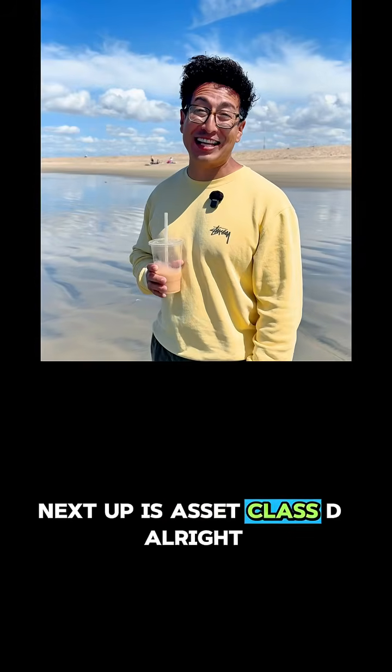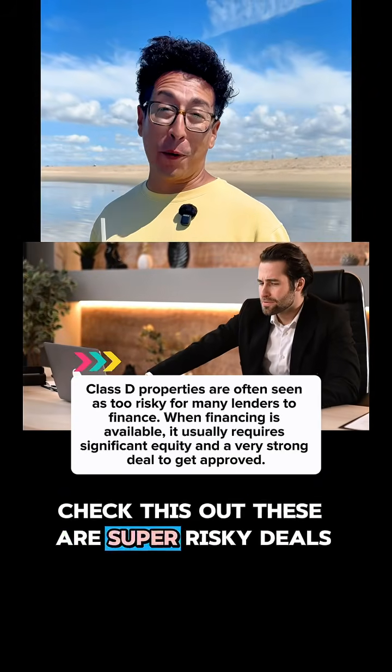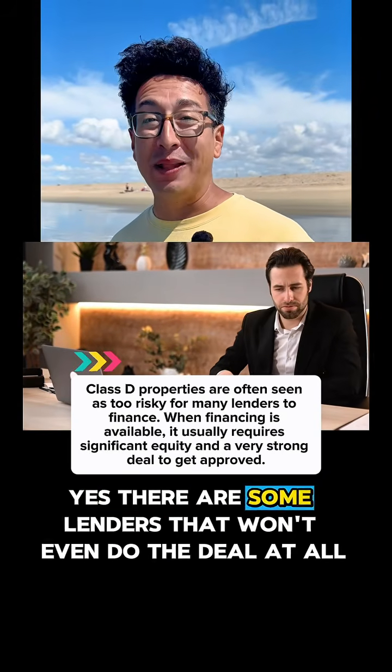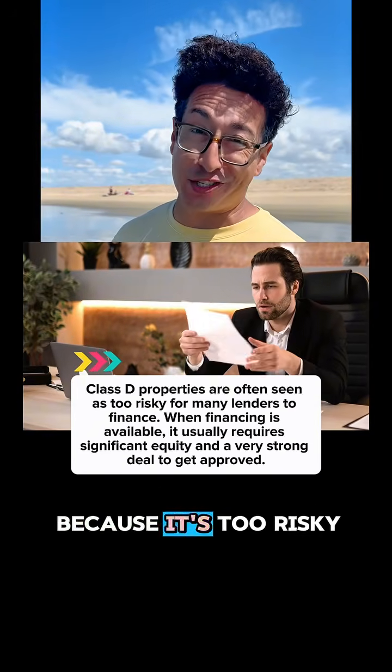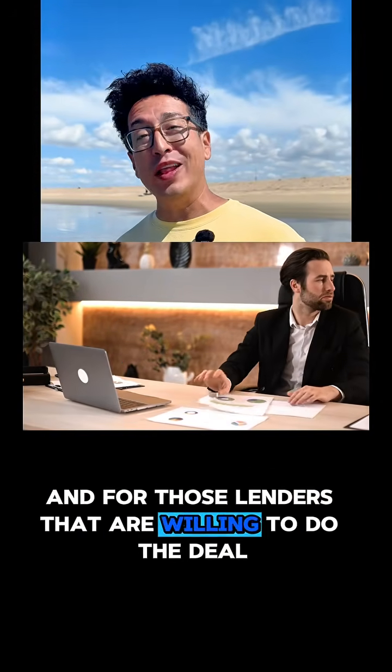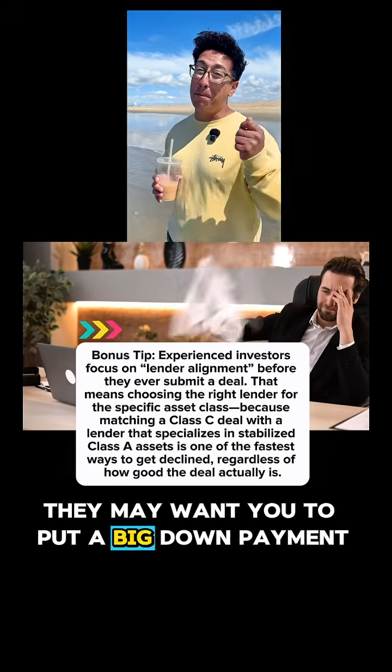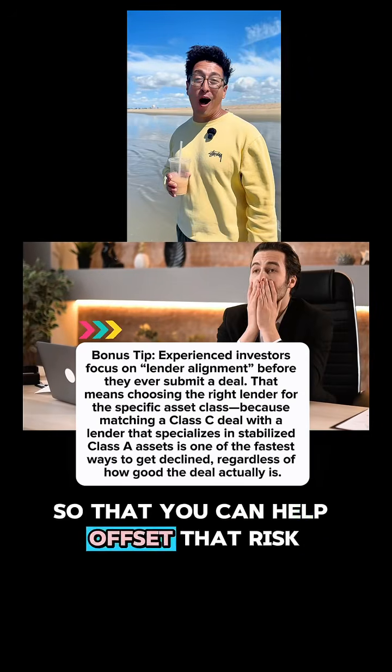Next up is asset class D. All right, check this out. These are super risky deals. Yes, there are some lenders that won't even do the deal at all because it's too risky. And for those lenders that are willing to do the deal, they may want you to put a big down payment so that you can help offset that risk.